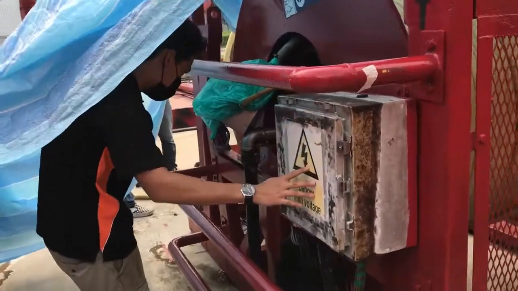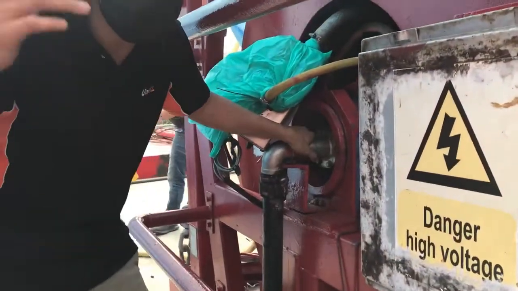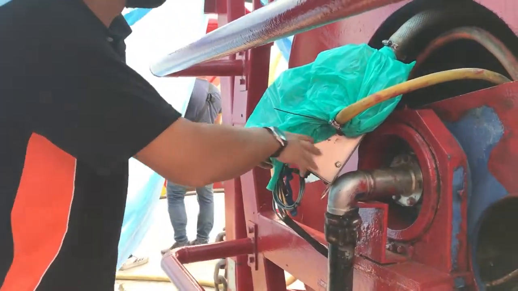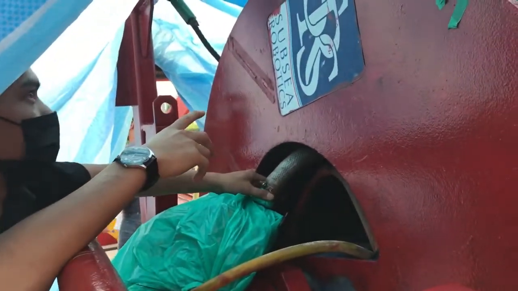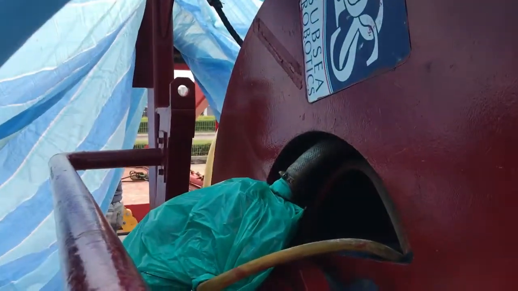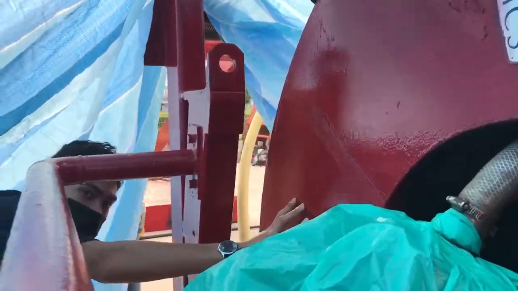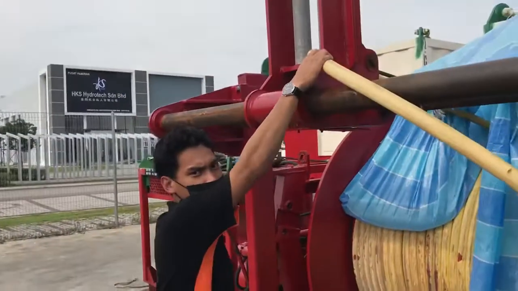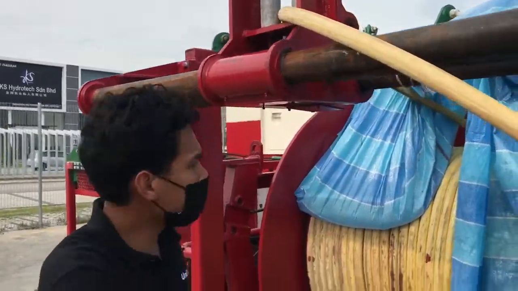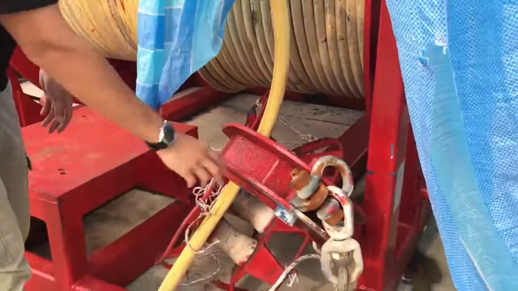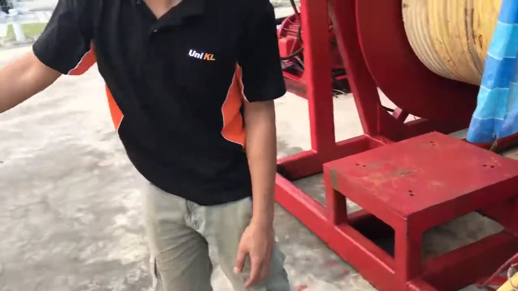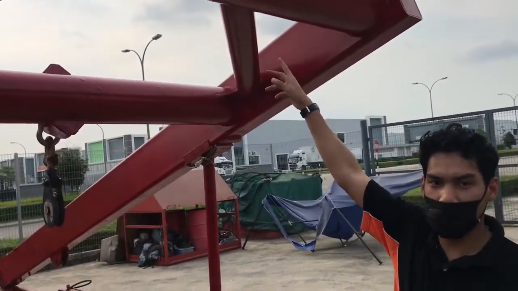From the static junction box, we connect to the slip ring, then to the rotating junction box, and from the rotating junction box it connects to the drum, then from the drum to the cable winder, and then goes to the sheave. The sheave will be attached to the A-frame, and then it will connect to the TMS.